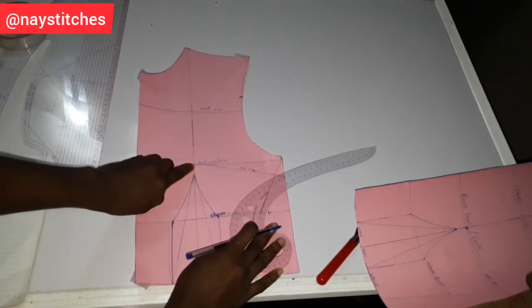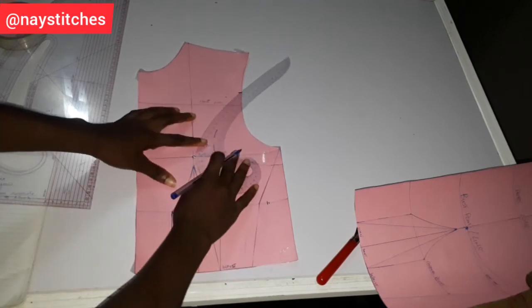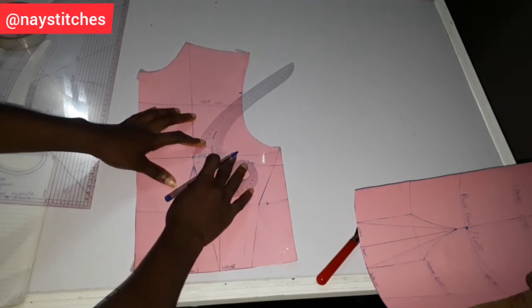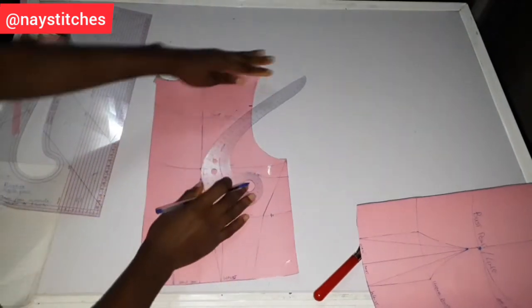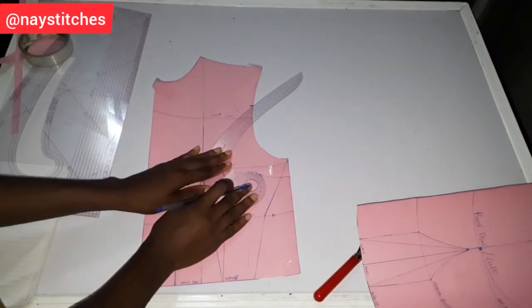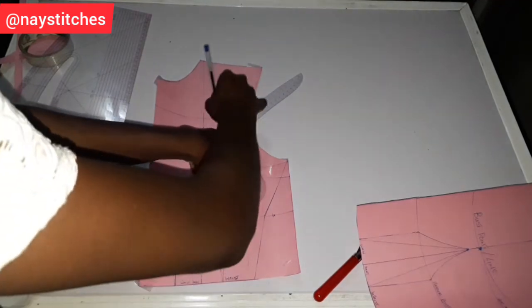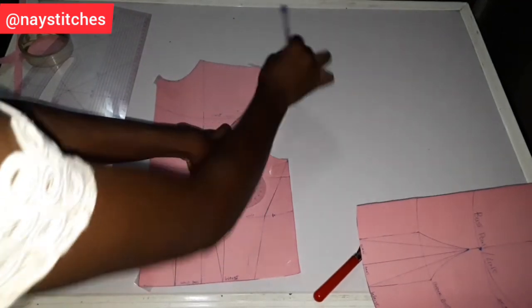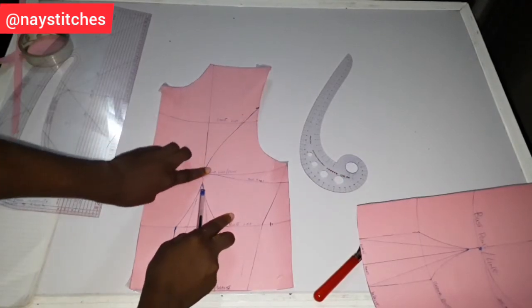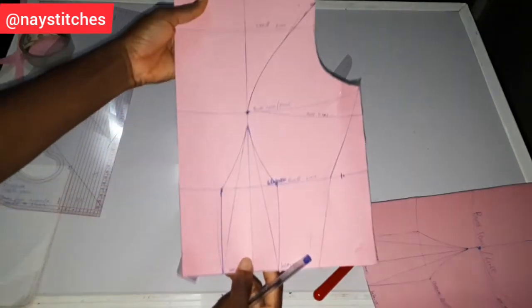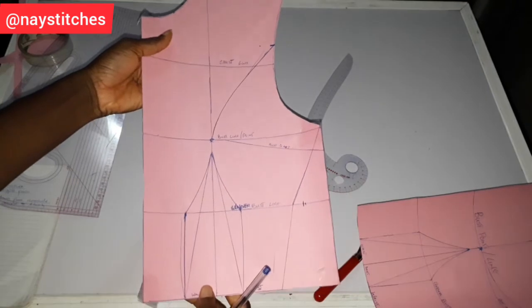I'm going to use my curve to connect it to the nipple point, not to the point the dart starts from, to the nipple point. You see that it's already come into shape.